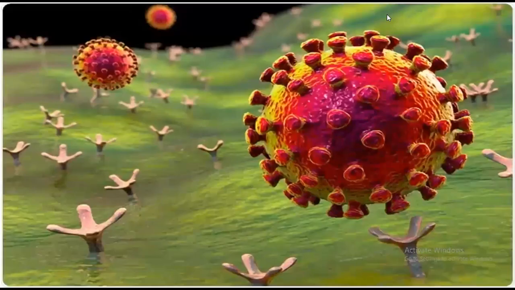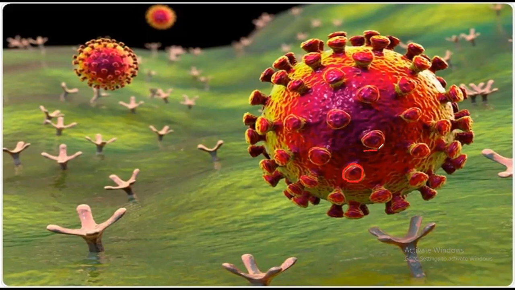As I want to show you, this is a typical diagram. Here is the coronavirus, and these are the spike glycoproteins. These round shapes are the spike glycoprotein, and this green color is the lung cells. If I just write here lung, you will know that these are lung cells, and these are the receptors present on the lung cell.